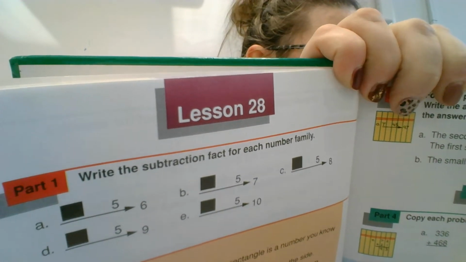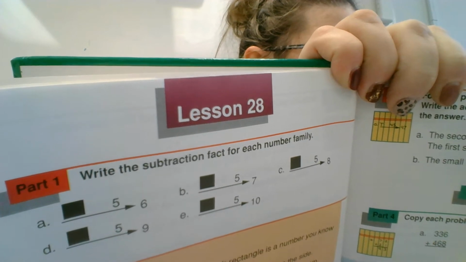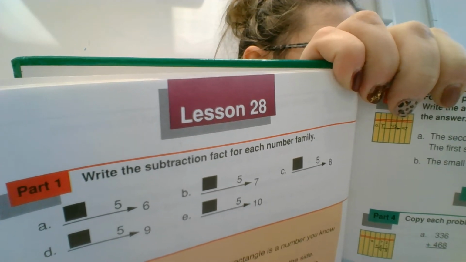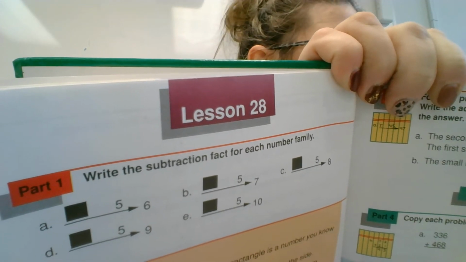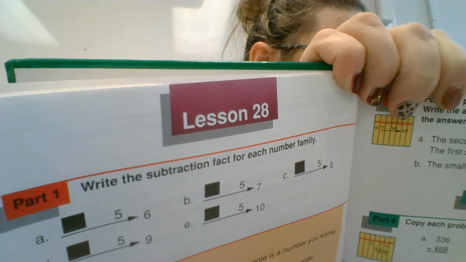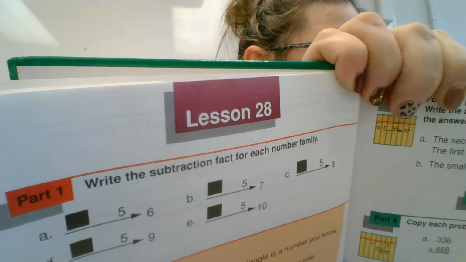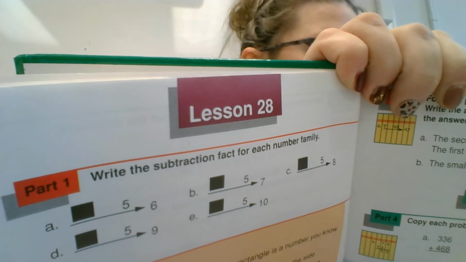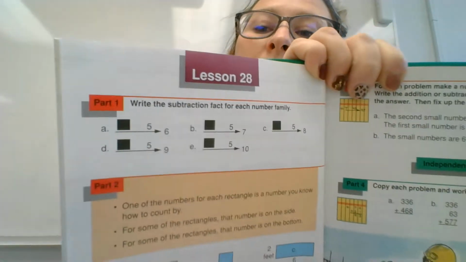I'll read the instructions. Write the subtraction fact for each number family. Remember, if you're missing one of the small numbers, you are subtracting. So write the big number first and then write the smaller number and you are subtracting. You may pause here to complete those. When you are finished, you may unpause and move on.